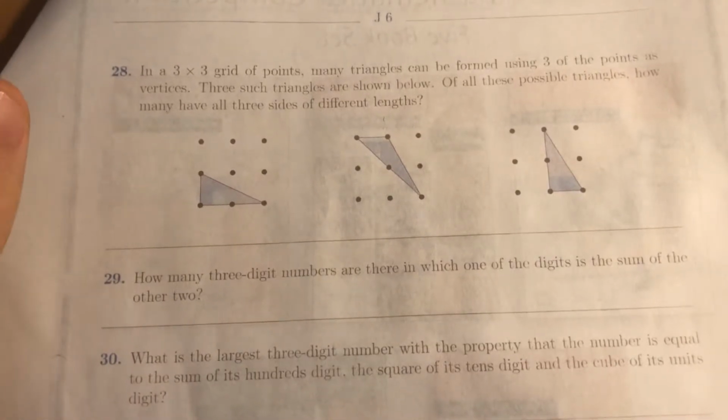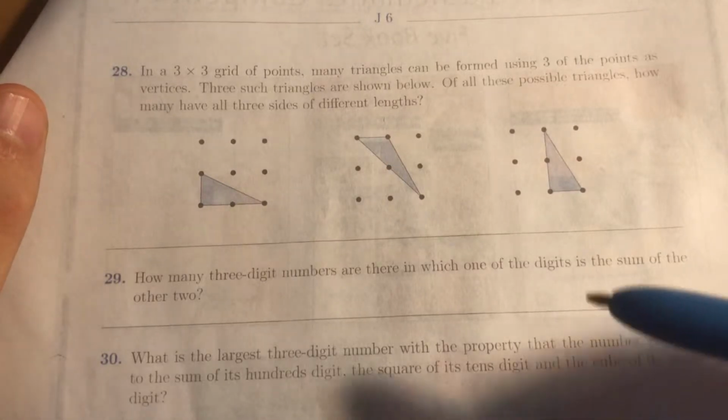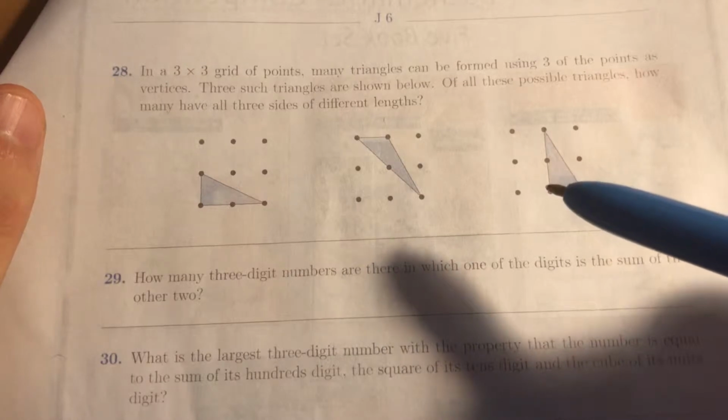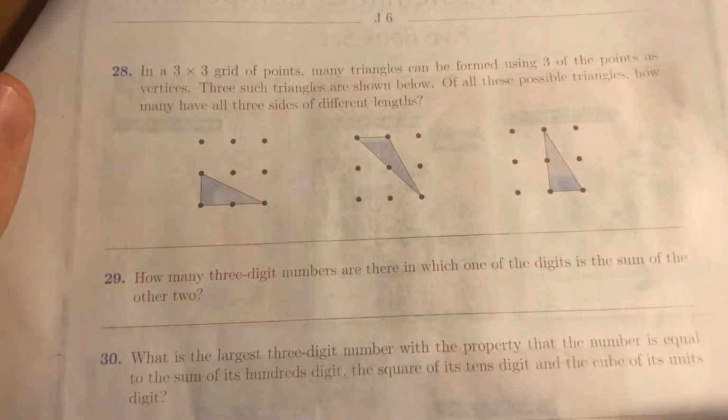So let's look at a fiddly kind of question. Question 28: a 3 by 3 grid of points. Many triangles can be formed using 3 of the points as vertices. So 3 such triangles are shown below. Of all the possible triangles, how many have 3 sides of different side lengths?